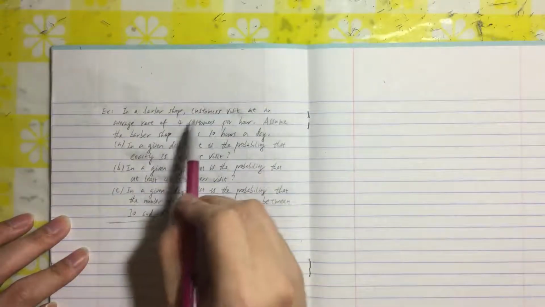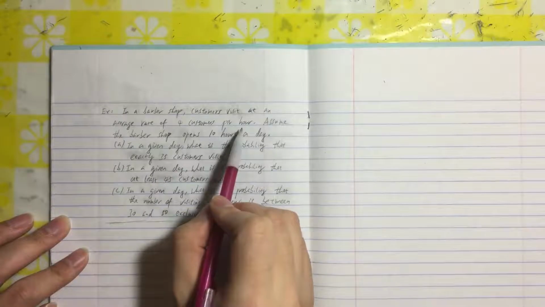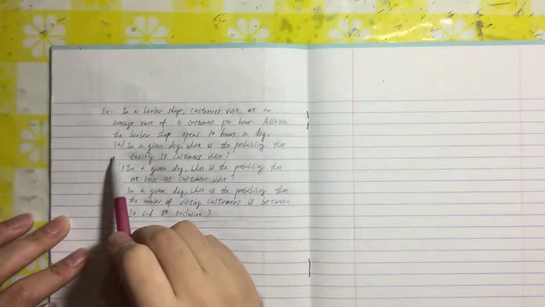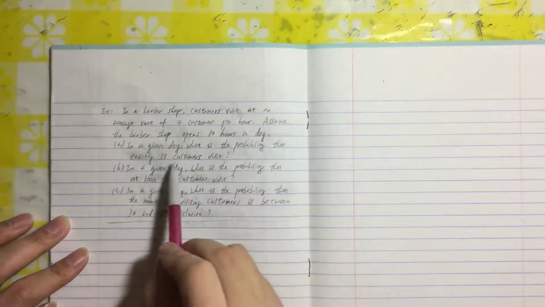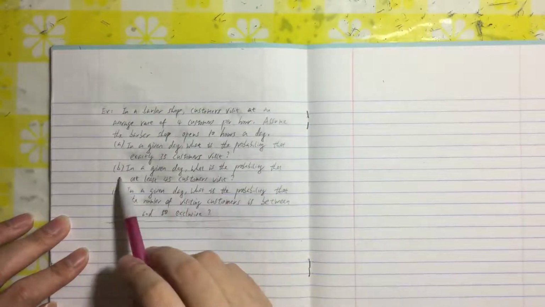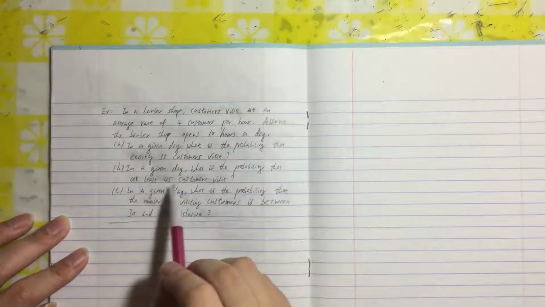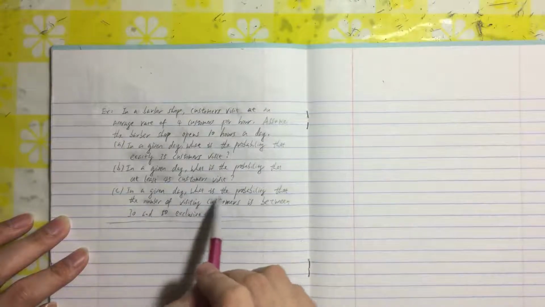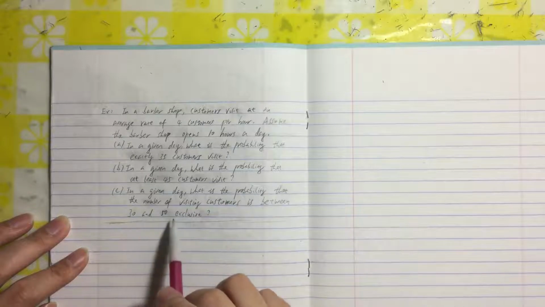Next example, in a barber shop, customers visit at an average rate of 4 customers per hour. Assume the barber shop opens 10 hours a day. Part A, in a given day, what's the probability that exactly 35 customers visit? Part B, what's the probability that at least 45 customers visit? Part C, what's the probability that the number of visiting customers is between 30 and 50 exclusive?